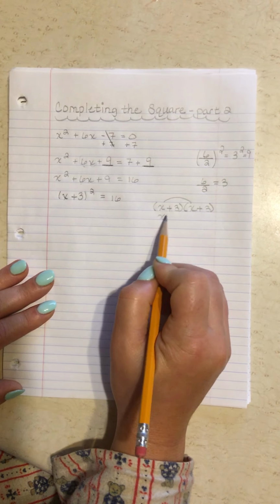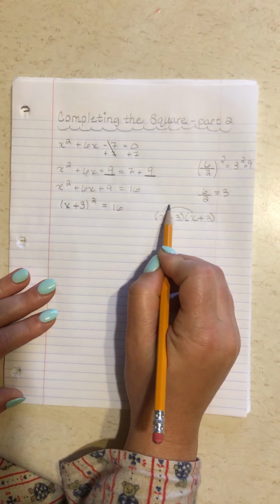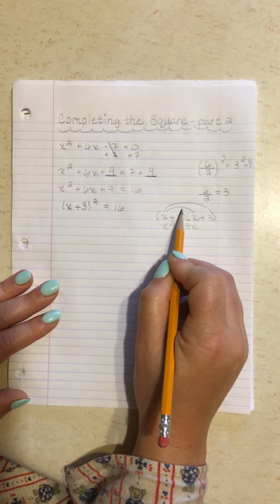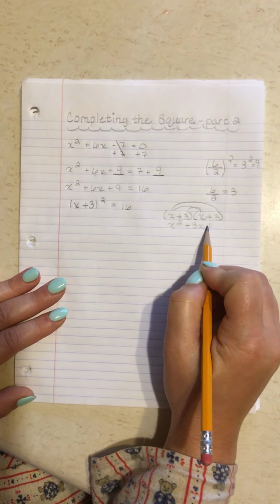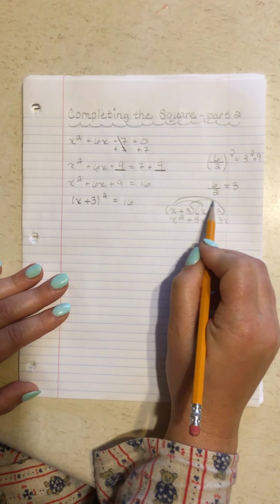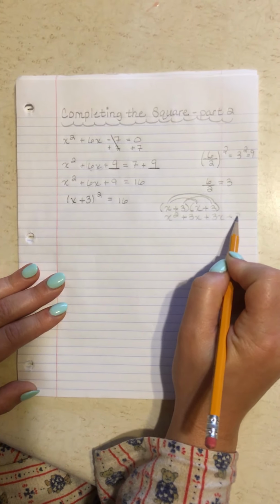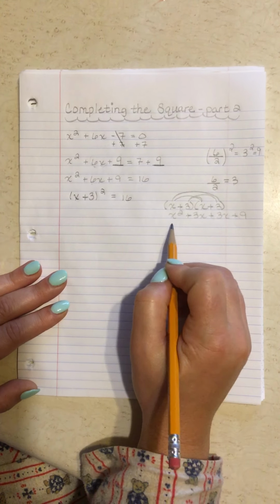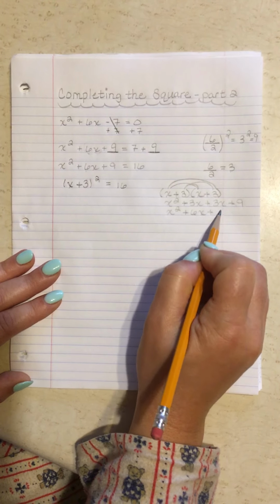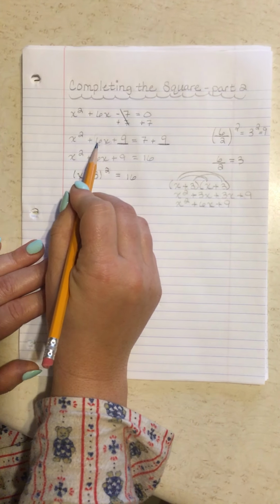First term, we have x squared. Our outer term is plus 3x. Our inner term is 3x. And our last is 3 times 3, which is 9. You guys know how to do that, that's why I'm going quickly. Now we have x squared plus 6x plus 9. Isn't that what we started with over here?